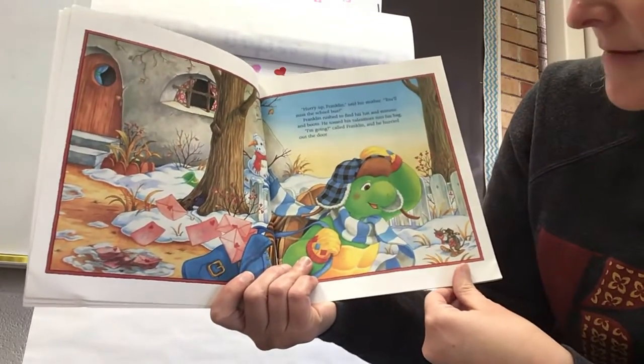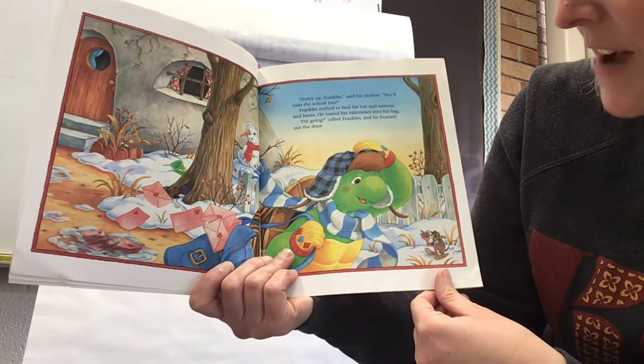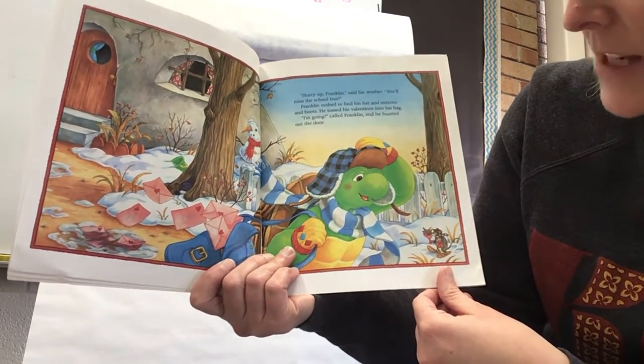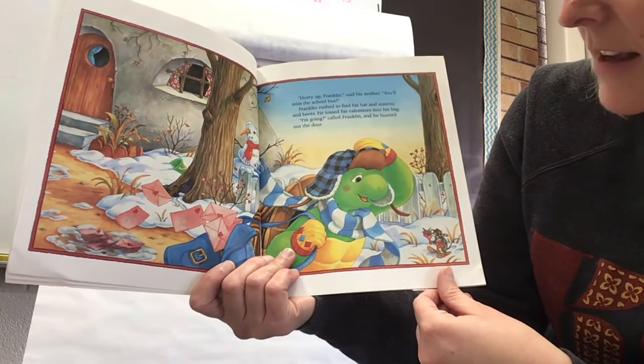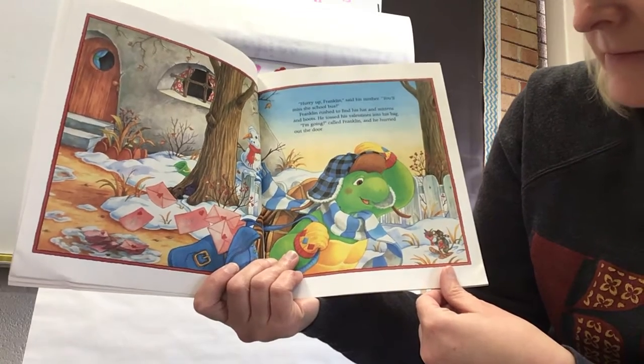"Hurry up, Franklin," said his mother. "You'll miss the school bus." Franklin rushed to find his hat and mittens and boots. He tossed his valentines into his bag. "I'm going," called Franklin, and he hurried out the door.